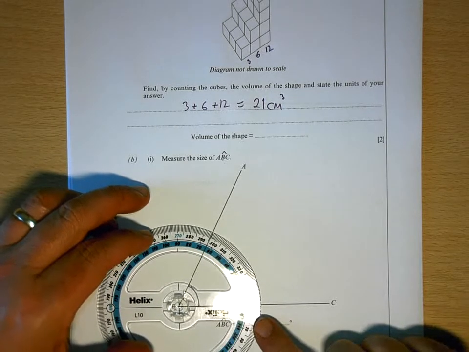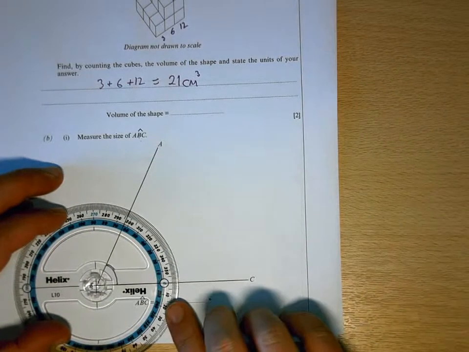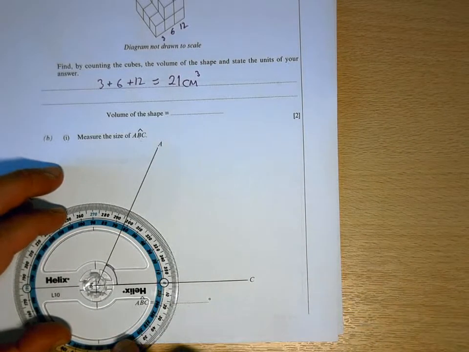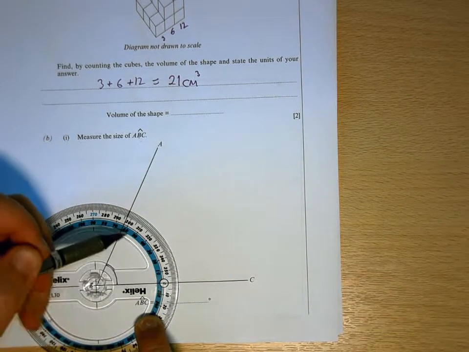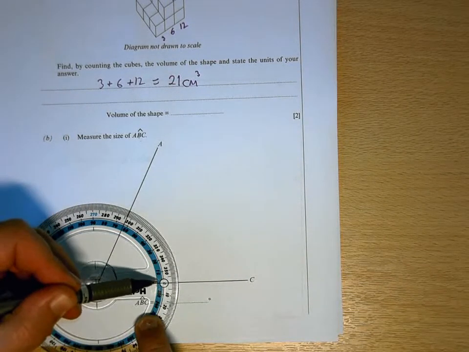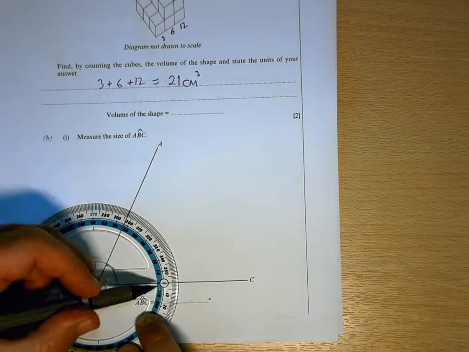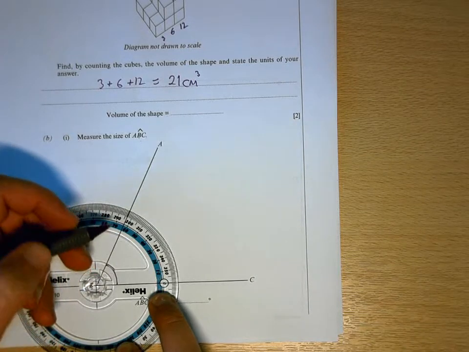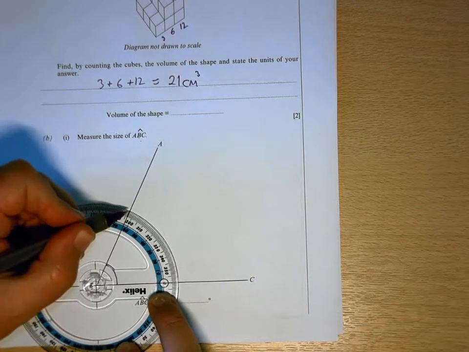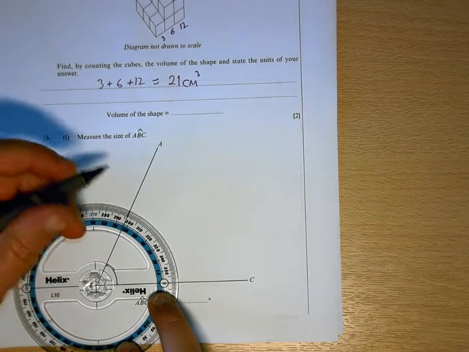like that, which is reflecting badly. There we go, do it there. And then what we do is we measure, and we can see that in this direction, the 10, 20, 30s count up the inside scale. So we go up, we can see it's just over 60, but it's less than 70, and we read off here, so we got 60, 61, 62, 63. I make that 64 degrees.